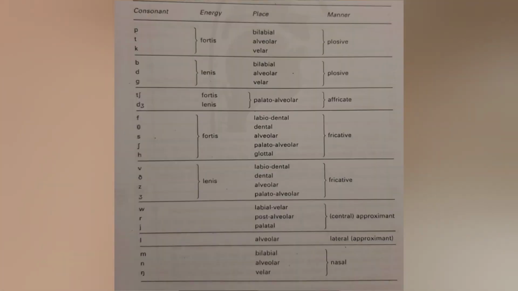In order that you can understand well the point of articulation, the manner, and the energy of the English consonants, we are going to summarize the whole video and the energy, place, and manner of each consonant in English.